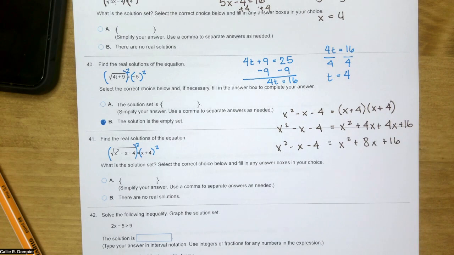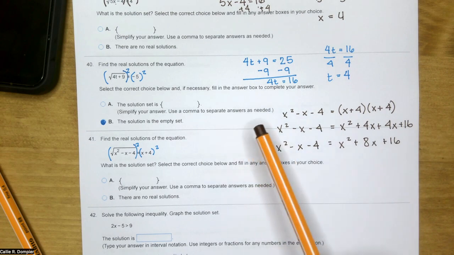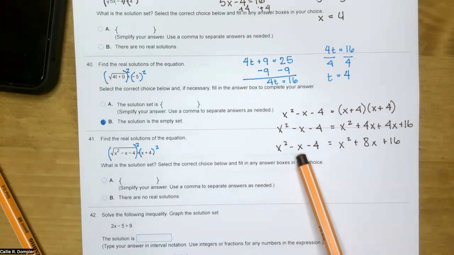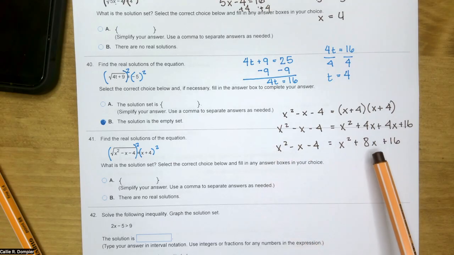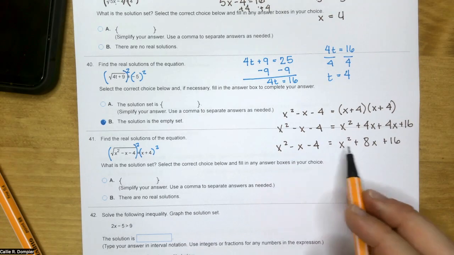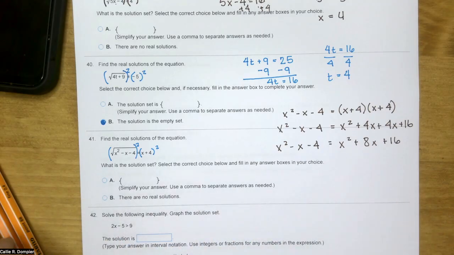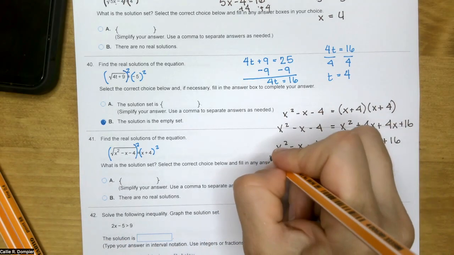Now, what you want to do if we are finding real solutions of the equation and you have an x squared and an x is you want to see if you can put them all to one side, set them all equal to 0, and then factor them. Okay, so we're going to set it equal to 0 if we can. I have an x squared on this side and an x squared on this side. I will subtract x squared from both sides.